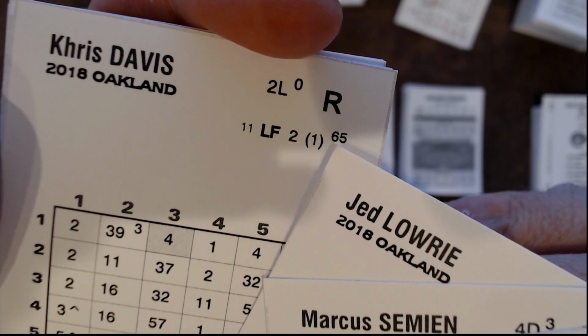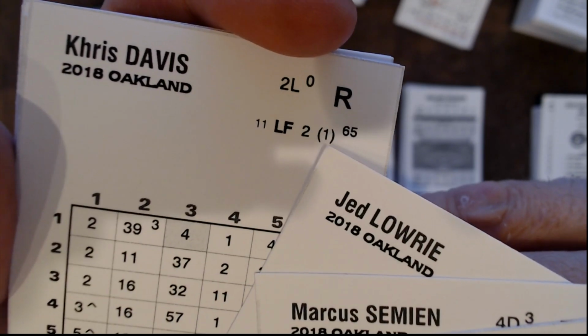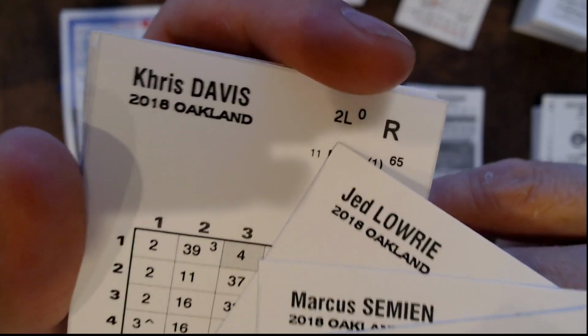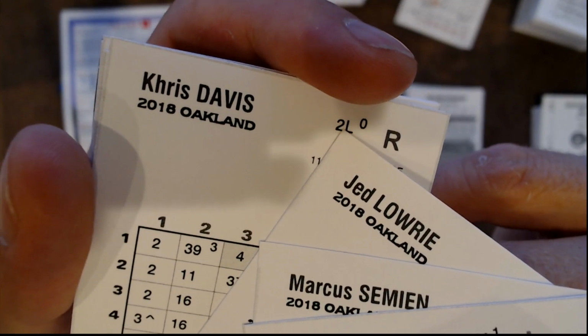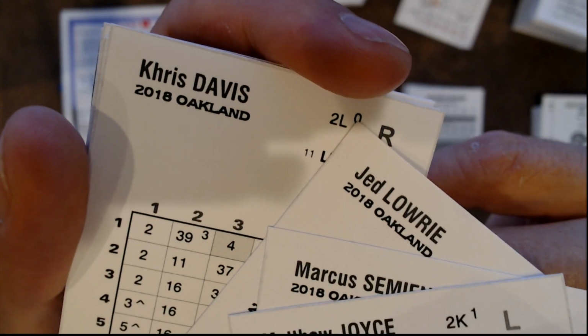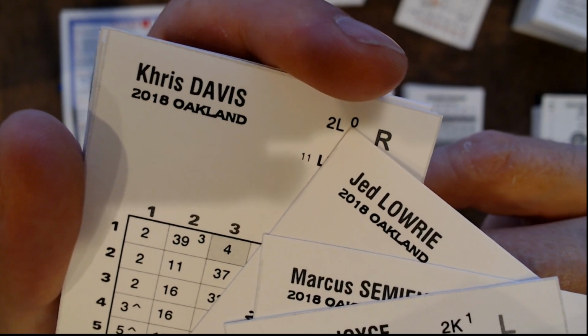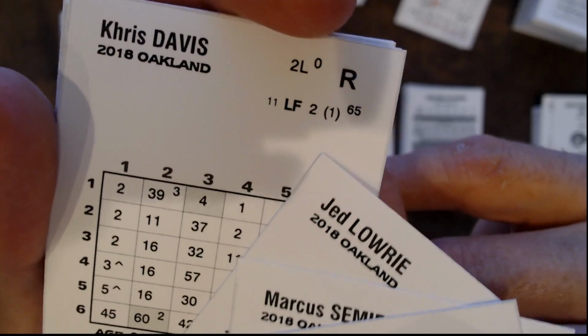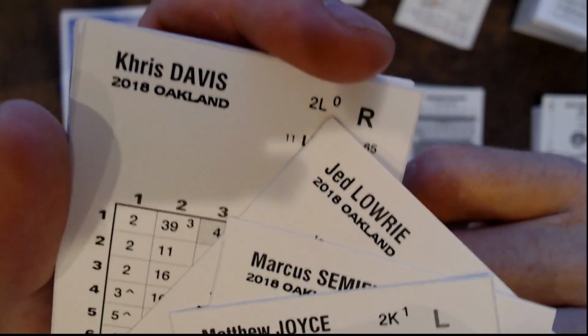So 65 or less, a 1, not very good, and a 2, not very good in range either. This is his base running. Base running a 2, his steal attempt is L, and his jump rating is a 0. This is his left-right handedness. If you're just joining us, that's how those numbers go. But definitely check out the beginning of this video.